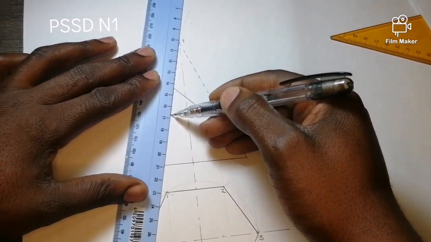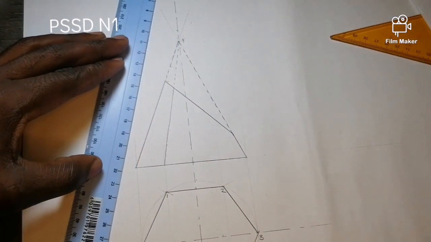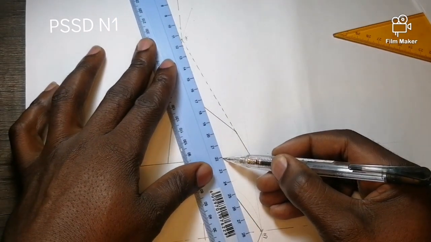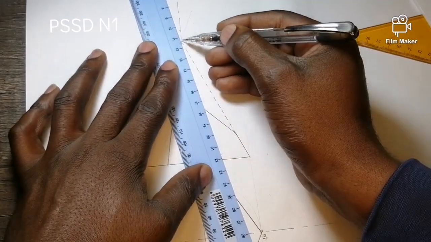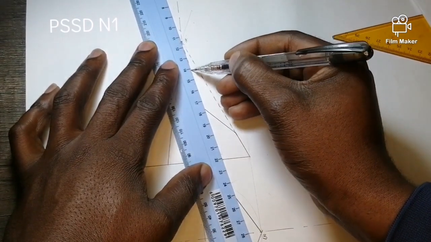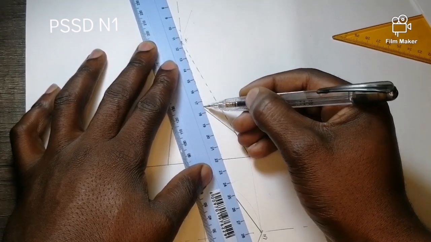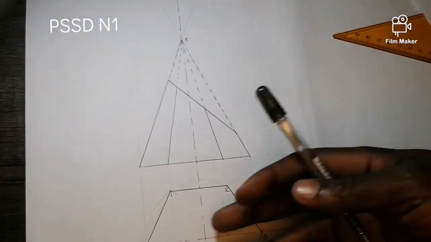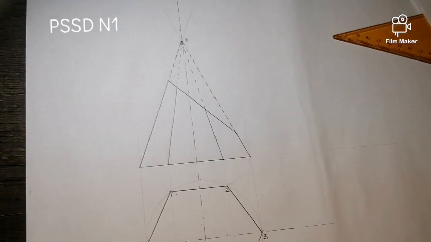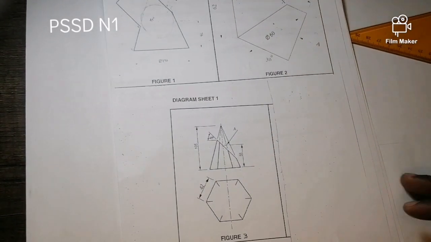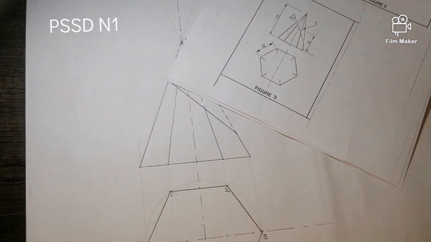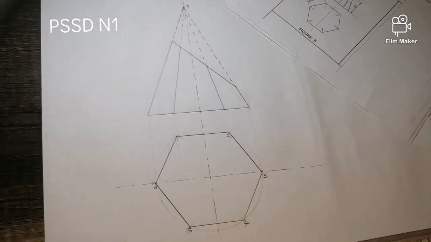Then from here, dark till here. Then again here, hidden from your apex point. Then from here, dark. So these are the given views, which means in other ways, we are finished drawing the given view, the front view as well as the top view.